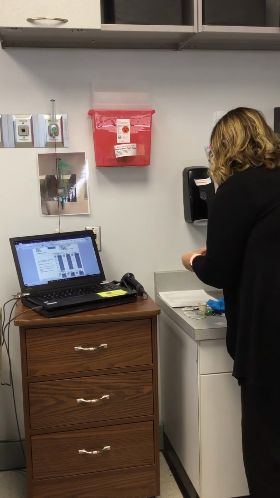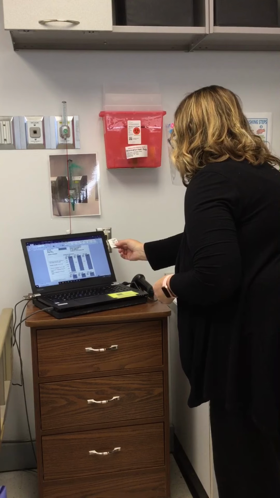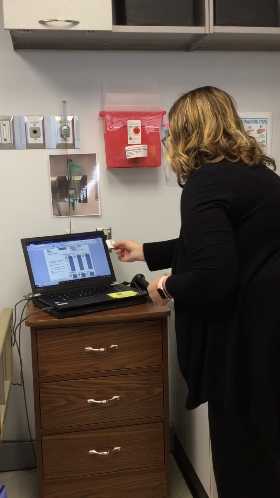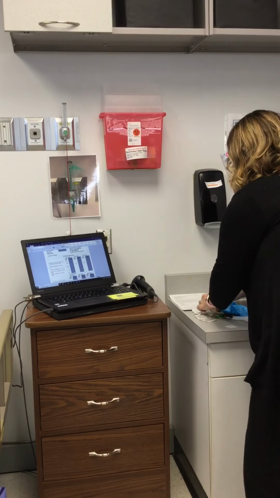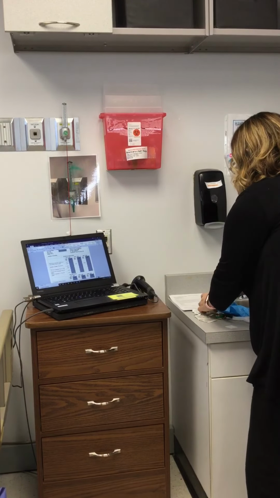Take out my glyburide. I have 2 milligrams. It's due at 0600. It's not expired. The barcode is intact. So I'm going to put that in my cup. Please remember, when you're practicing or comping, you're not actually going to open the medications. We'll go through the process of how that's going to work in your comp.